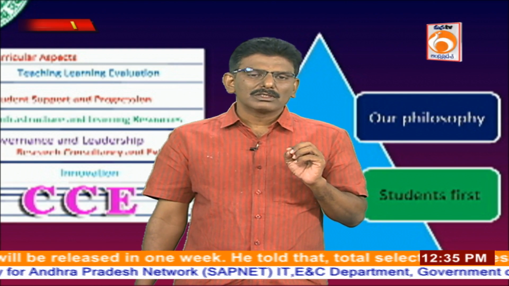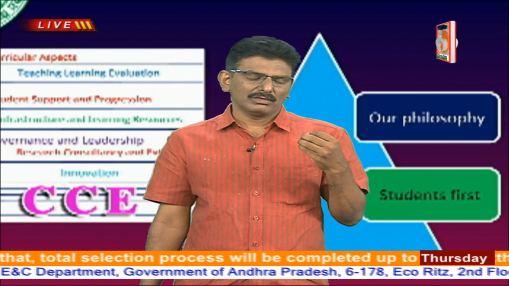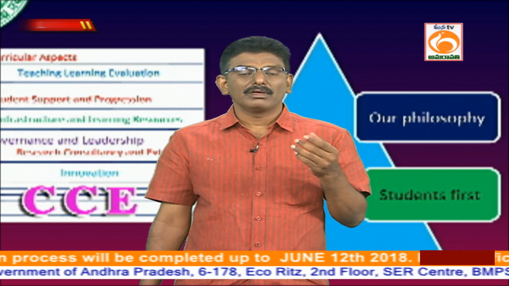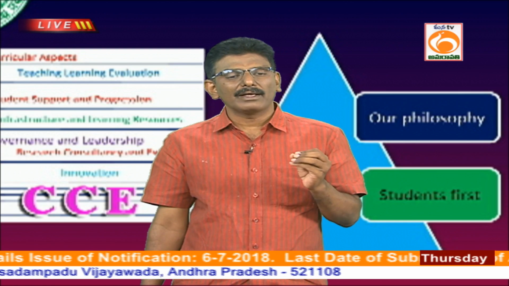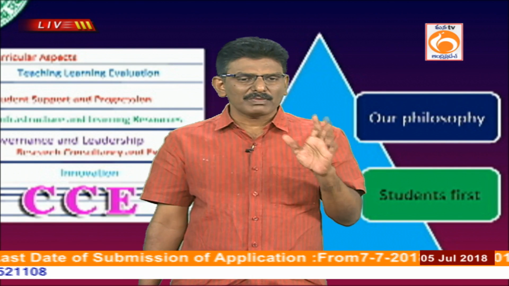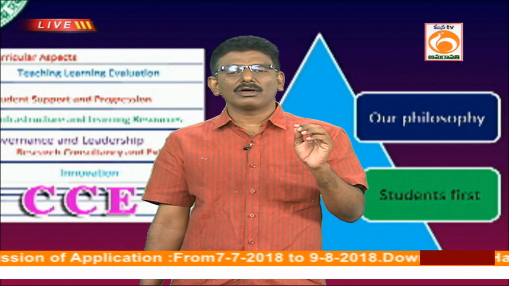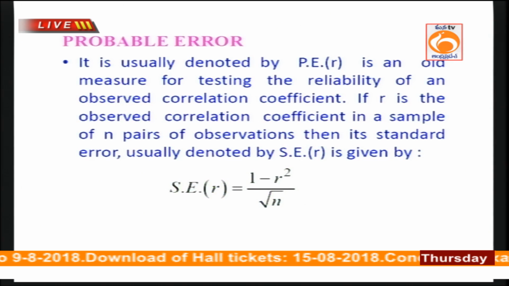Nowadays we have to use the student t test for the significance of the correlation coefficient, but in the oldest technique we have to use probable error. It is usually denoted by P of R, the probable error of the correlation coefficient, an old measure for testing the reliability of an observed correlation coefficient. Observed means the calculated correlation coefficient.